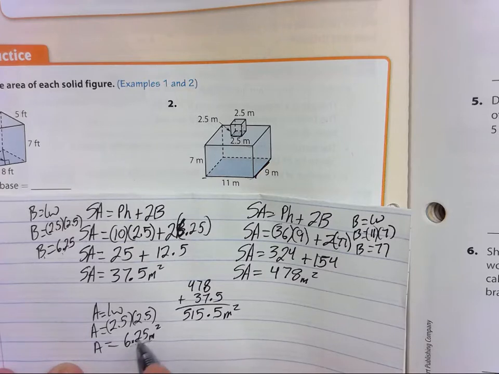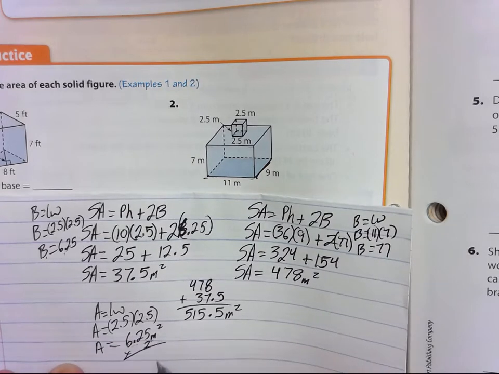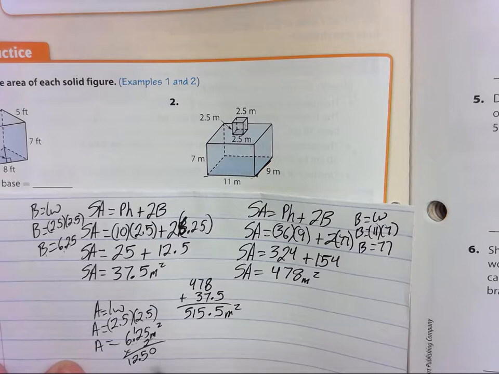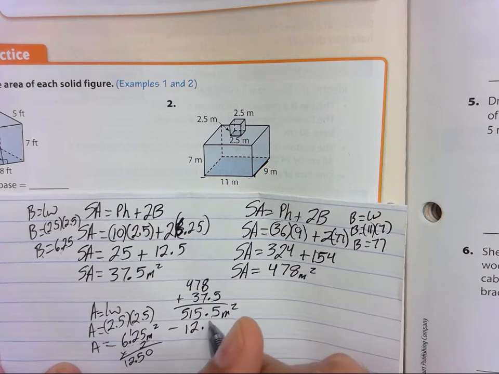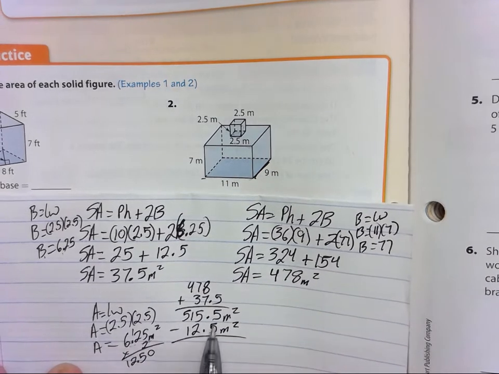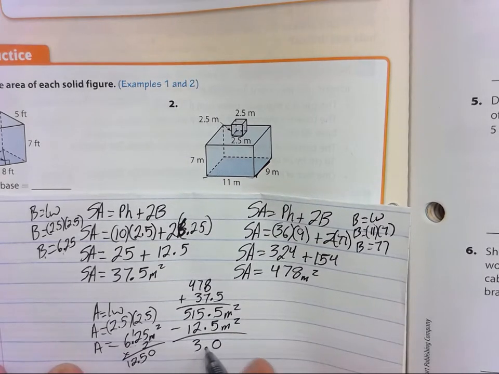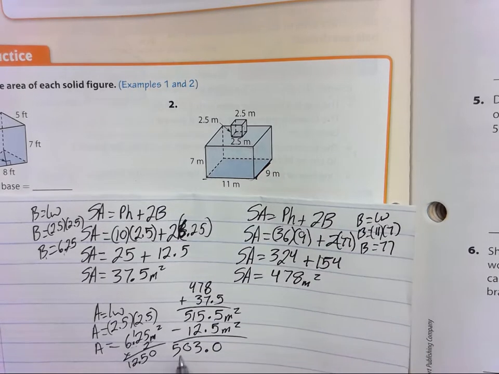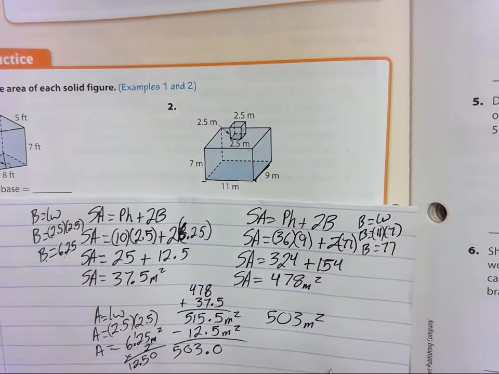So 6.25 times 2. When you multiply by 2, you get 12.50, so we're losing 12.5 square meters. Now we subtract: 5 minus 5 is 0, 5 minus 2 is 3, bring down the 0. 1 minus 1 is 0, and 5 minus nothing is 5. So our answer is 503 square meters.